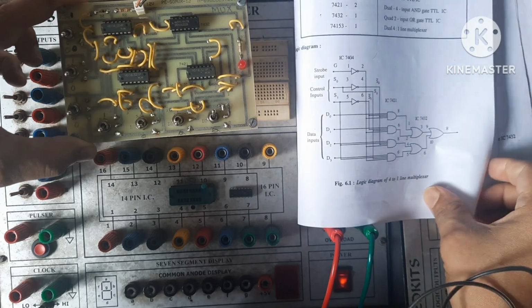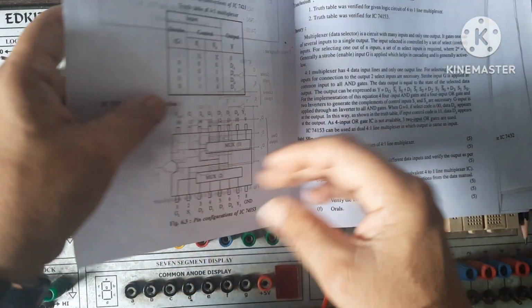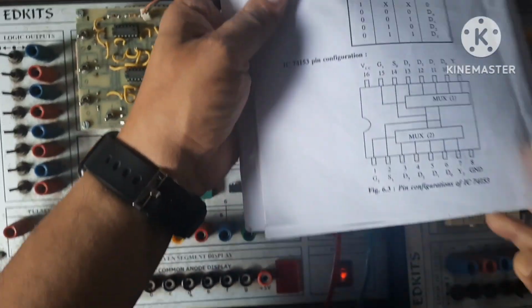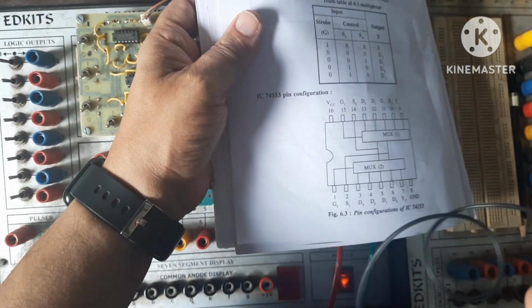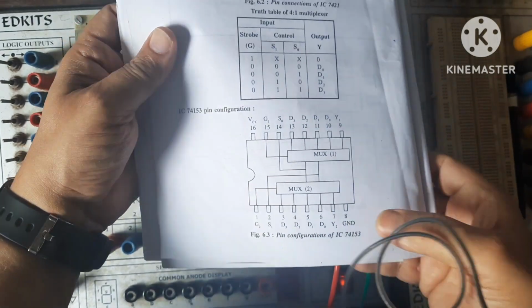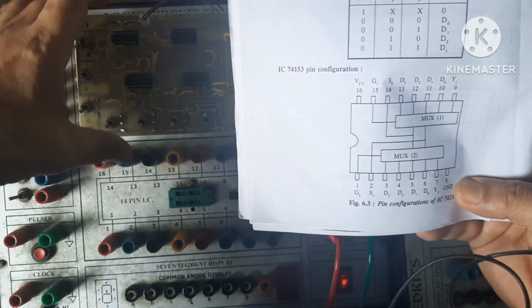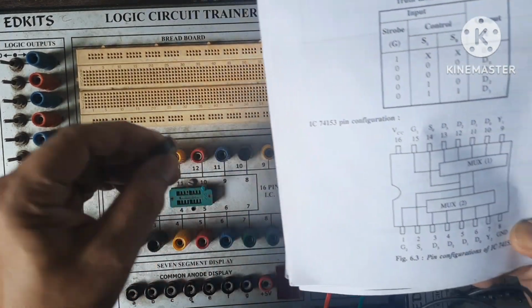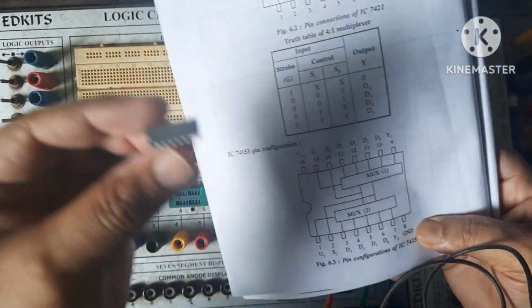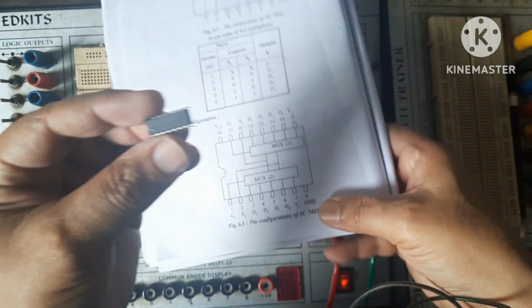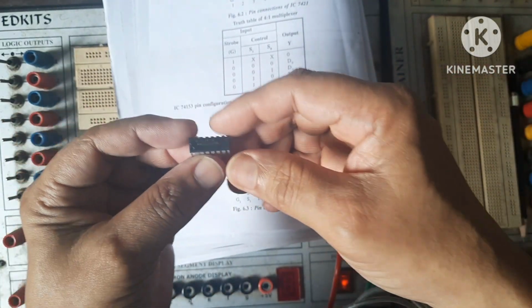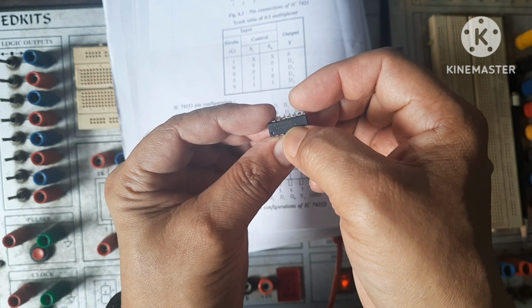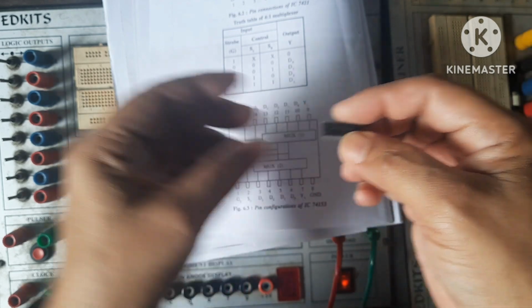Now we are going to use IC 74153. This is 74153 IC. Here it is written 74LS153.